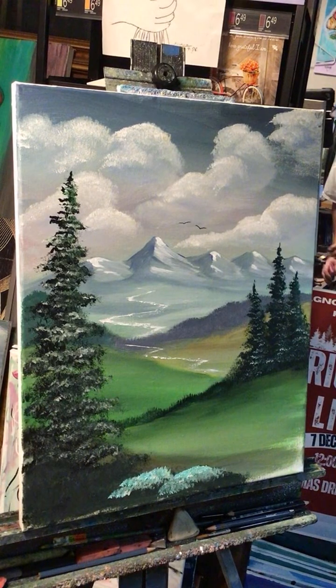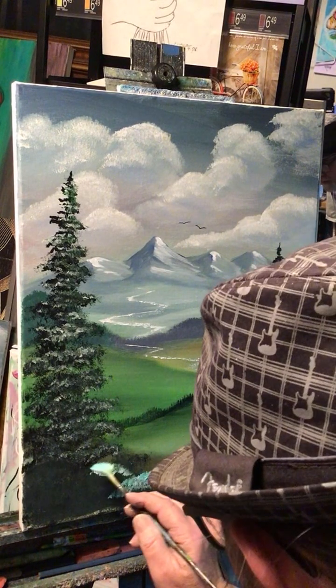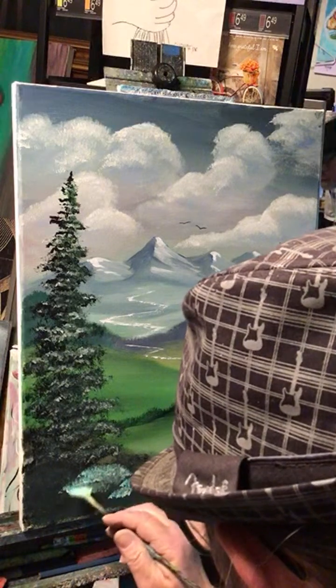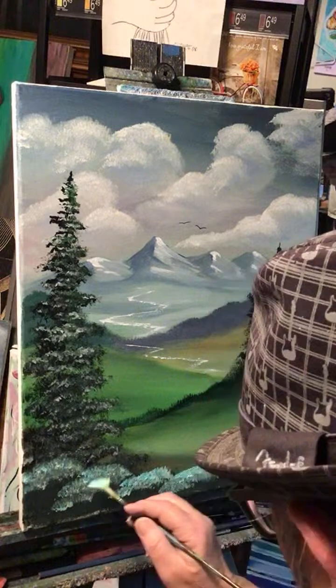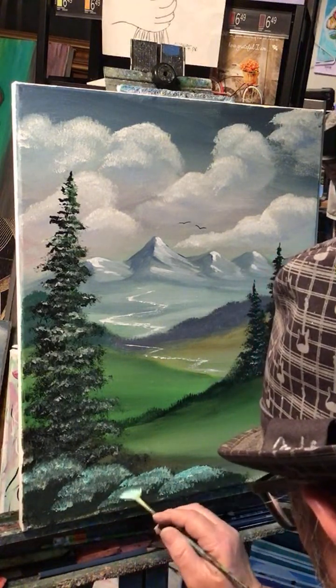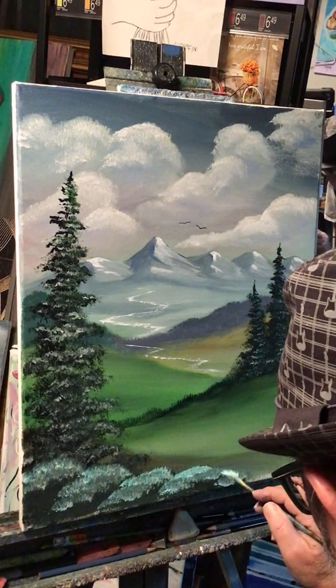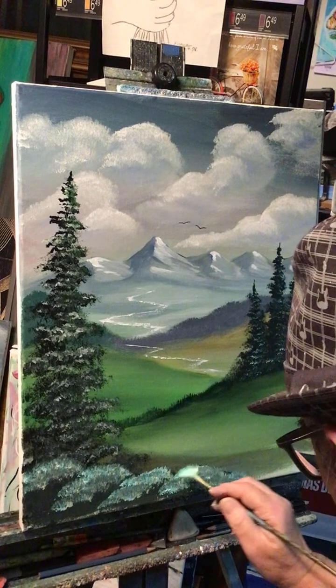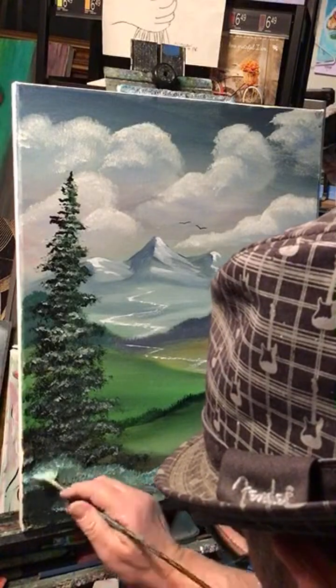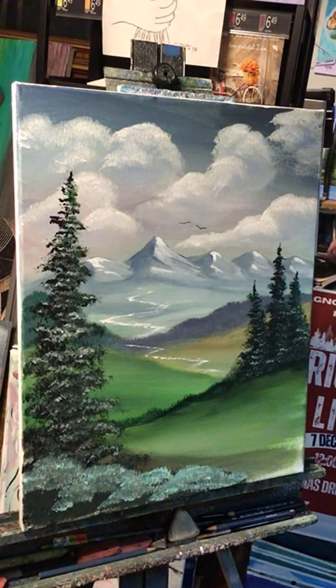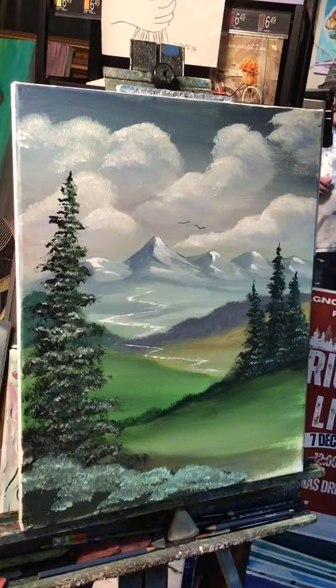Wow, that is bright. Some bright bushes.